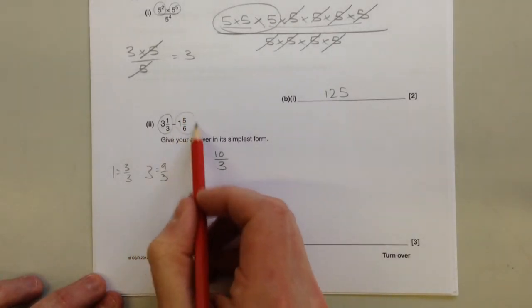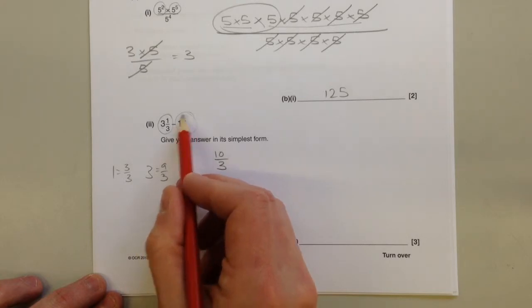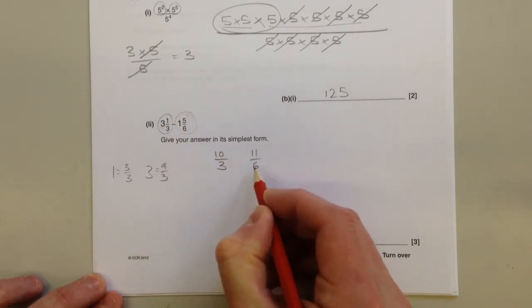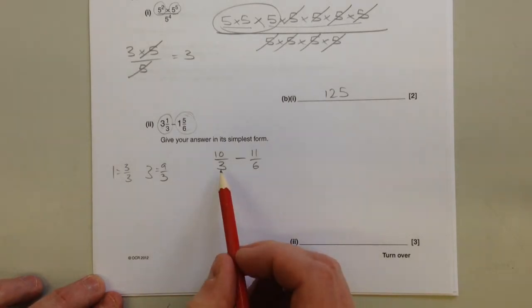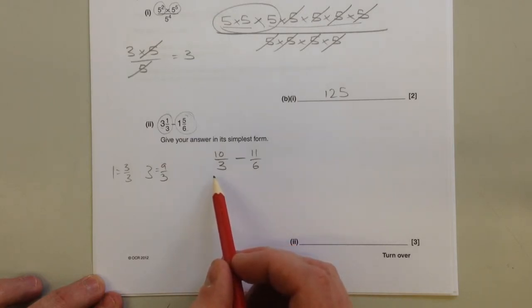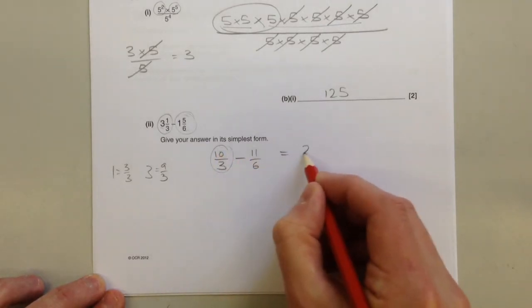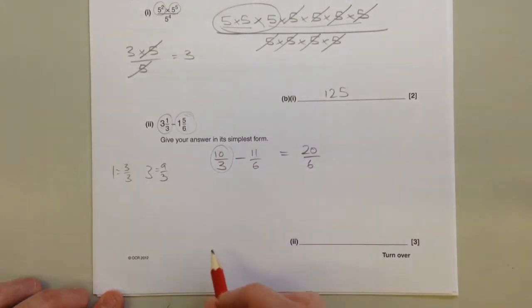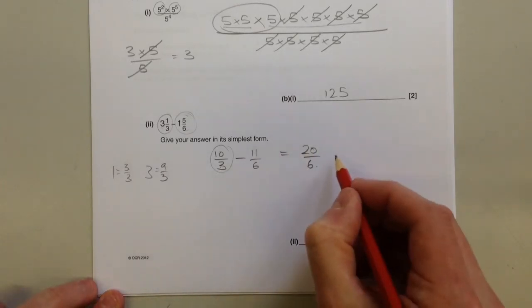Do the same thing with this fraction. 1 whole one is 6/6. So altogether here, you've got 11/6. You can't take away these just yet because they have different denominators. We need to change either one or both of the fractions so they have the same denominator. This fraction is the same as 20 over 6. If we double the top and double the bottom, we get an equivalent fraction.